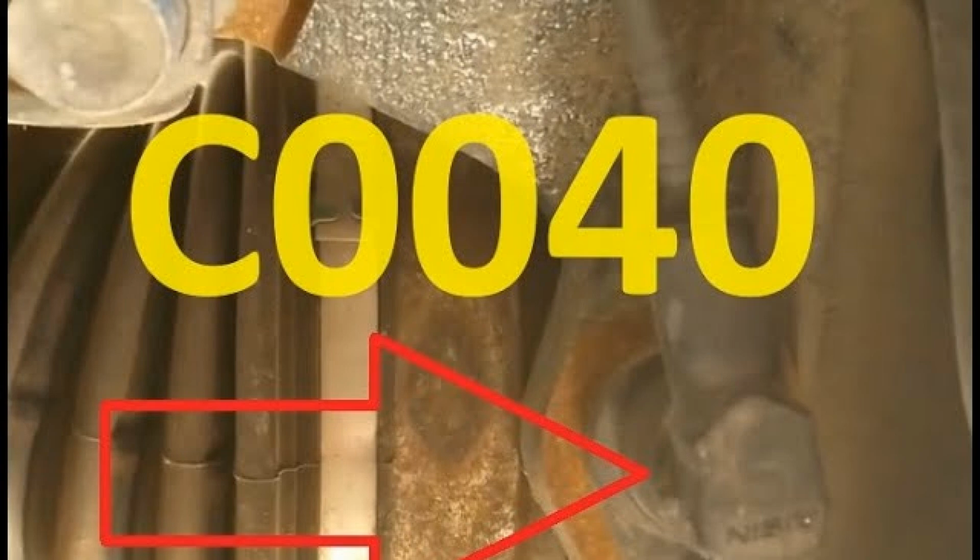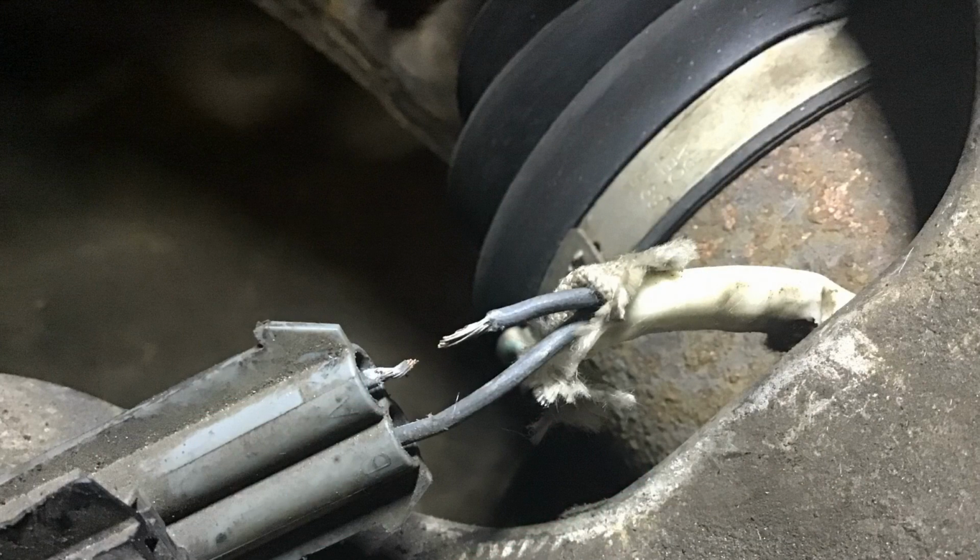What are the common symptoms of code C0040? Code C0040 is usually associated with several symptoms that indicate a potential malfunction in the ABS, anti-lock braking system. Here are some of the common symptoms associated with fault code C0040. ABS warning light on. One of the most obvious signs of a problem with code C0040 is the ABS warning light on the dashboard. This usually indicates a malfunction in the anti-lock braking system.